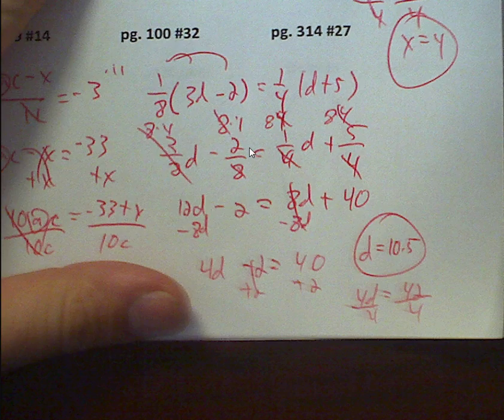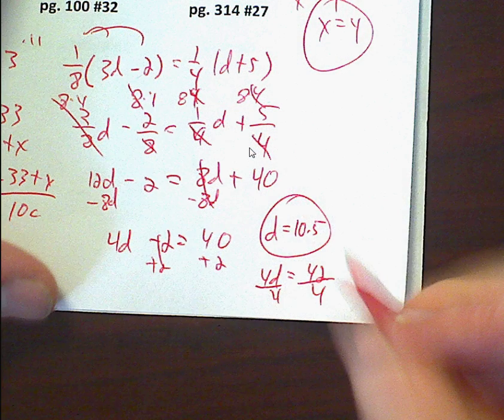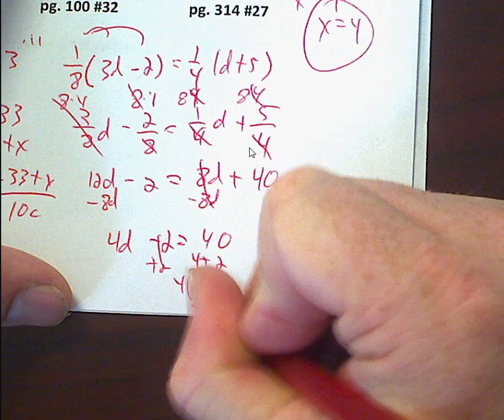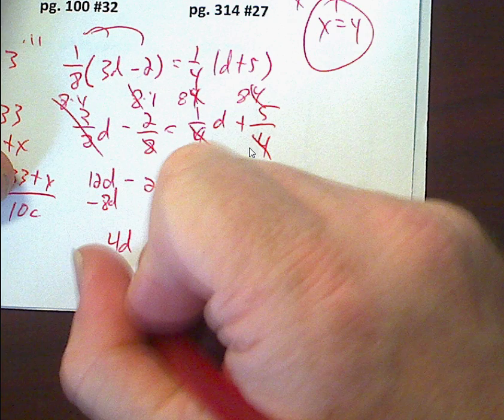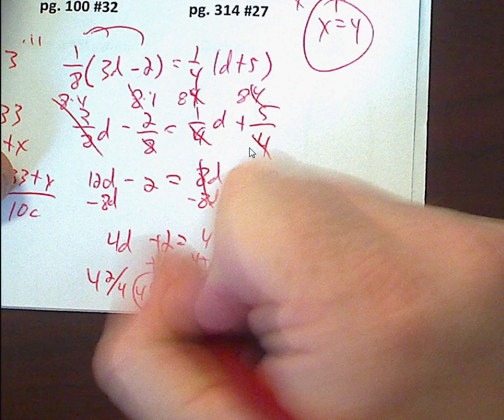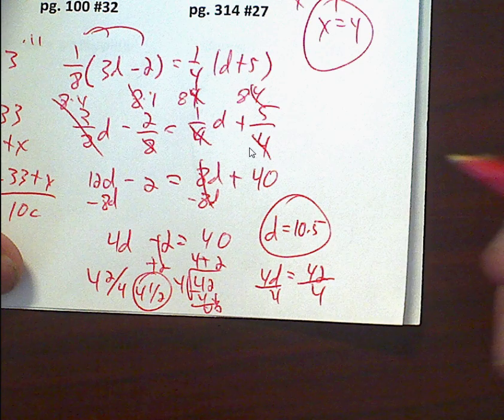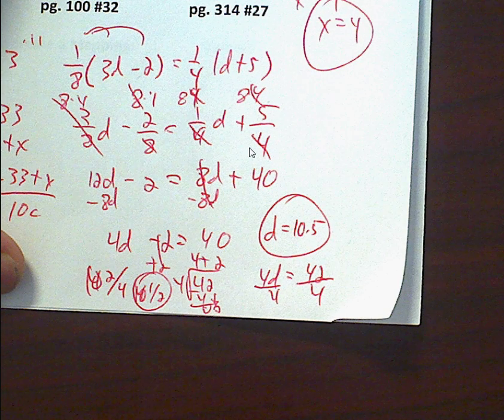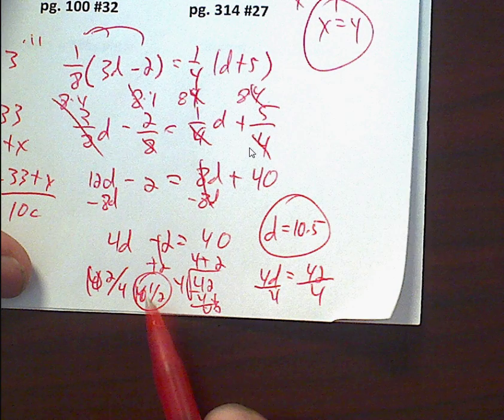And actually, you should put that as a fraction. So 42 divided by 4, that would be 4, bring down the 2, so 10 and 2/4, which is 10 and 1/2. 10 and 1/2 is the same thing as 10.5.